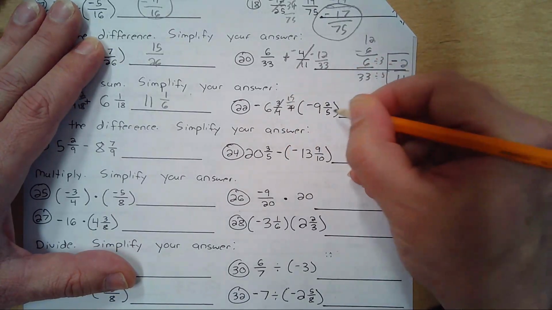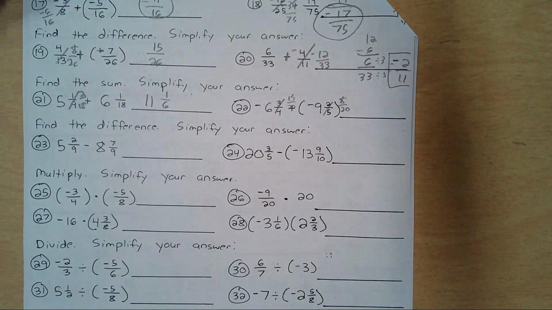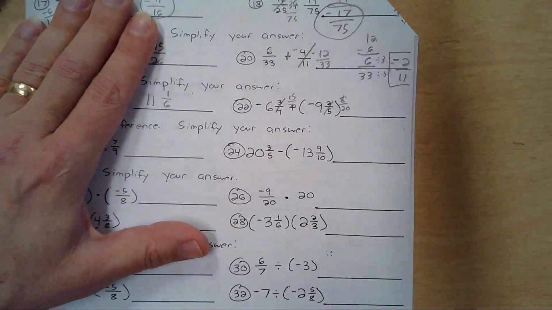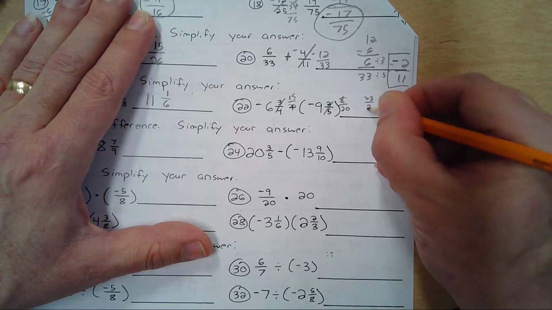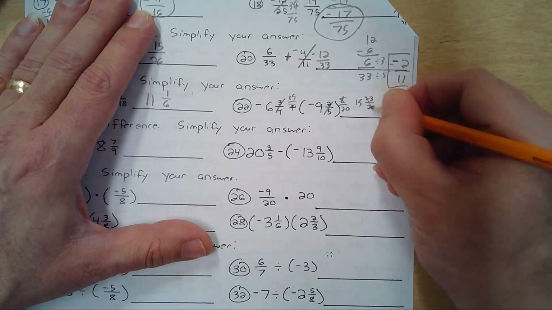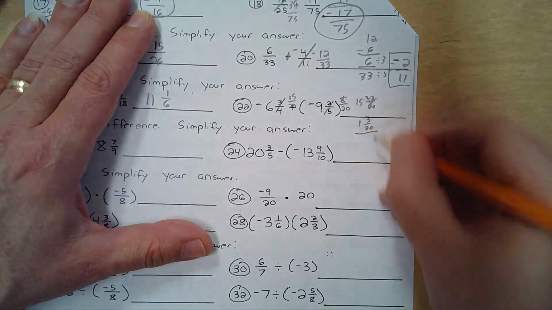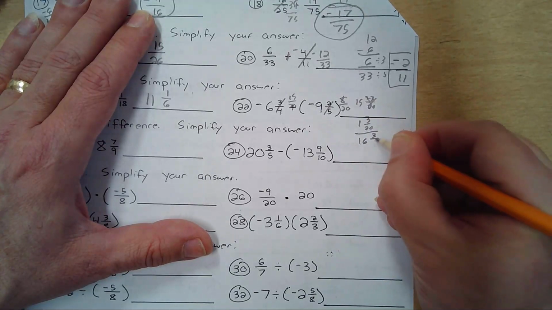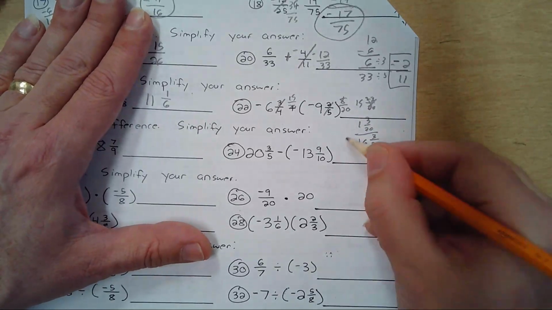And by all means, you can do this on another sheet of paper. So 15 and 18, 23 20ths. 9 and 6 is 15. 23 20ths is the same as 1 and 3/20. 16. Carry the sign, negative 16 and 3/20.